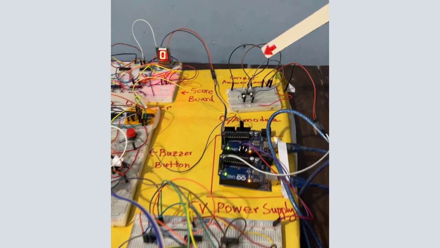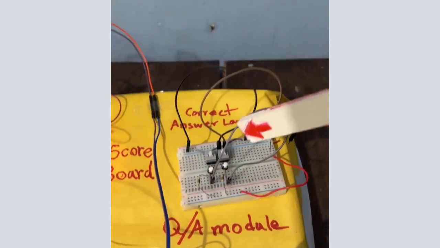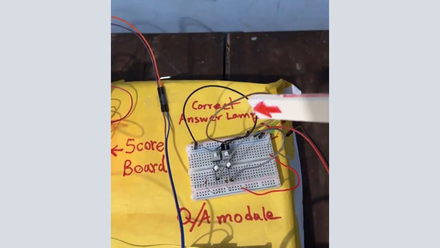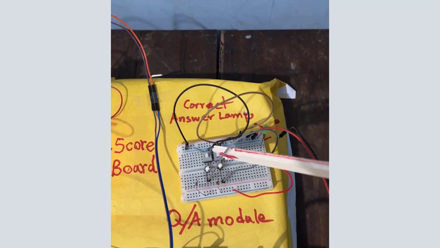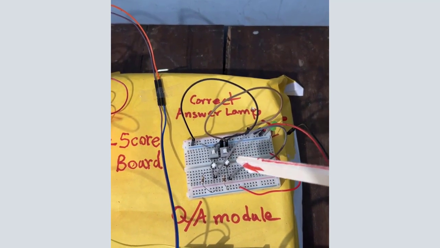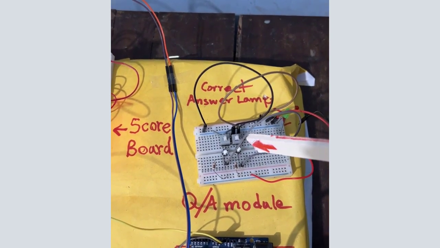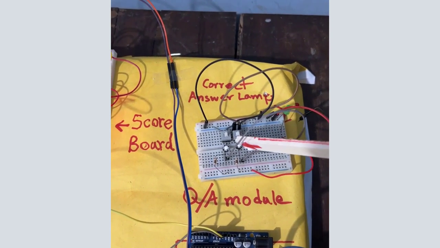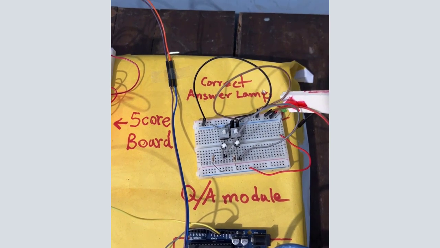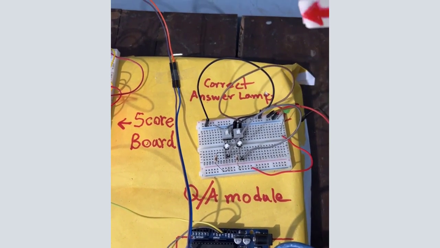Now we will go to the answer option setter block. Here in this block the host will set 2 buttons for wrong and correct answers. That means the quiz question has 2 answer options. If the player presses the correct answer button, a green indicator light will light up. Otherwise no light will glow.